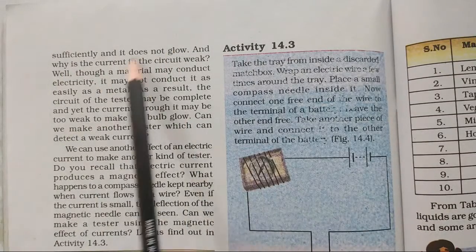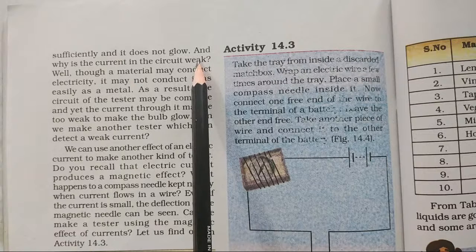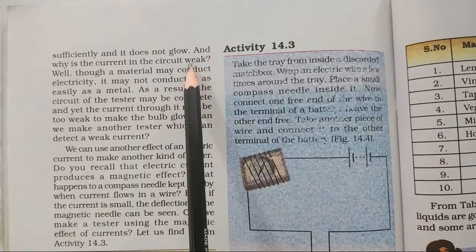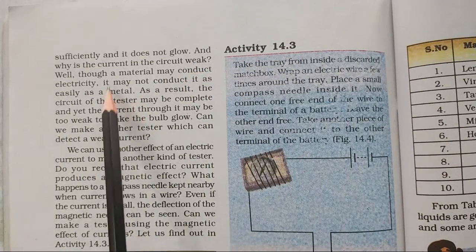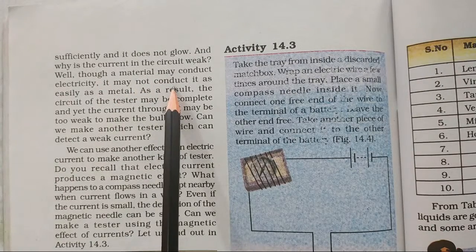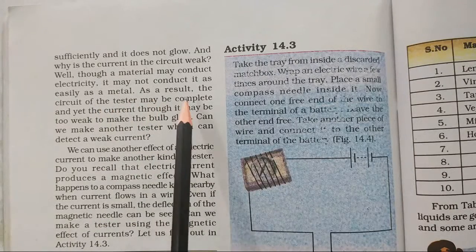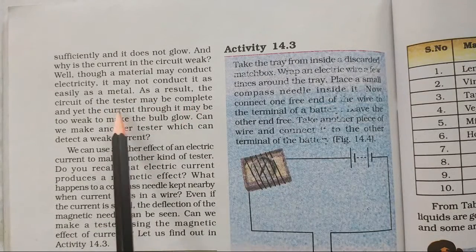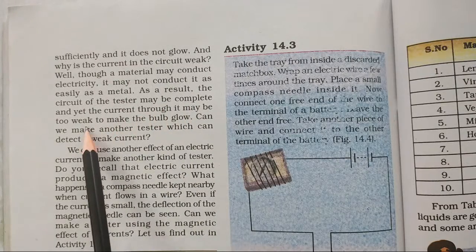Why is the current in the circuit weak? The current in the circuit could be weak due to various reasons. One of the reasons is that the bulb has become weak. The material may conduct electricity, or it may not. As a result, the circuit of the tester may be complete and the current through it may be too weak to make the bulb glow.